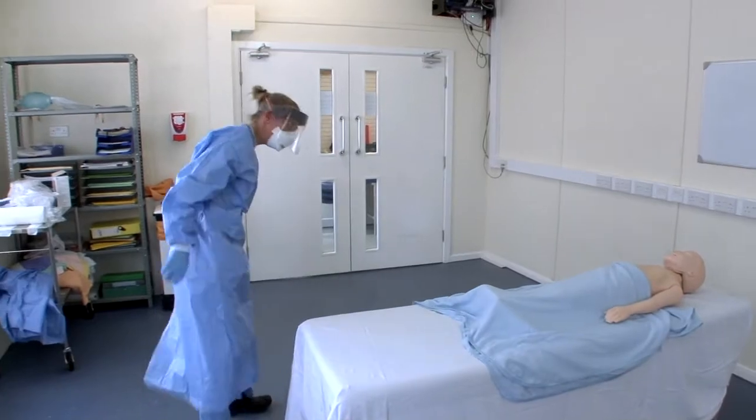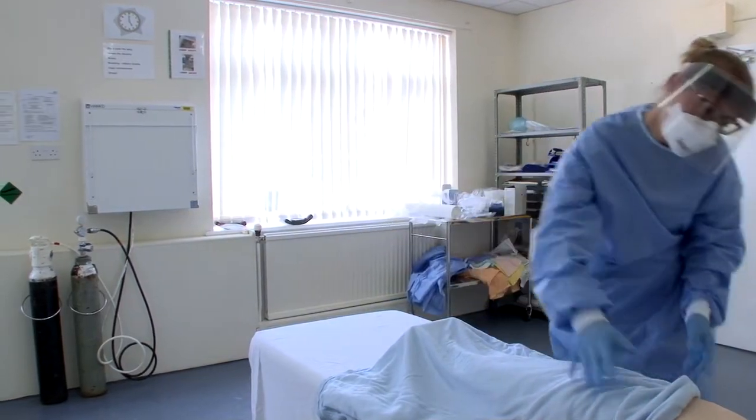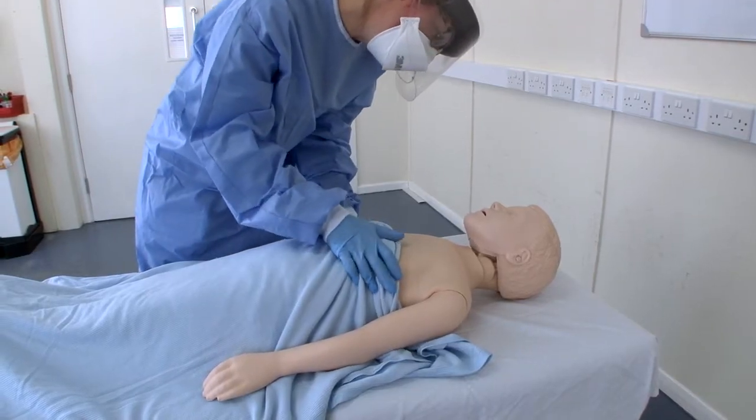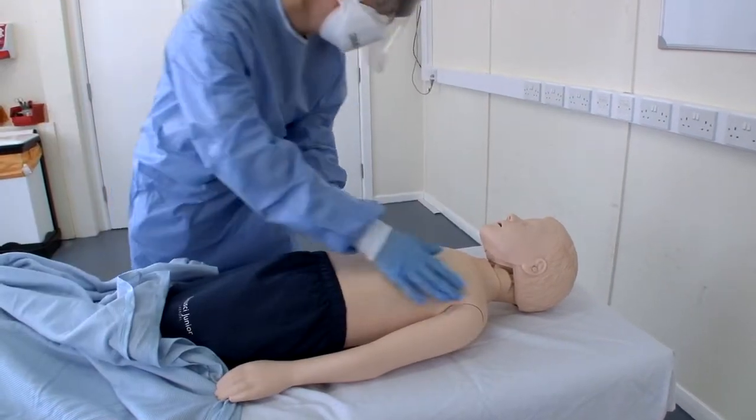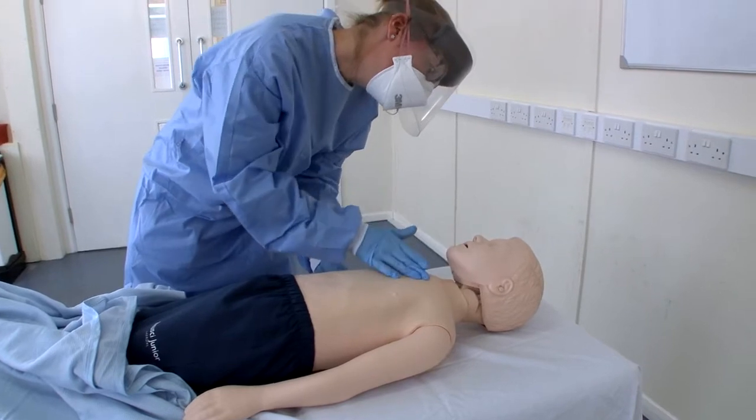Check for danger, look for obvious hazards. Gently stimulate the child and check for a response. If the child does not respond, shout for help and pull the emergency bell if one is available.